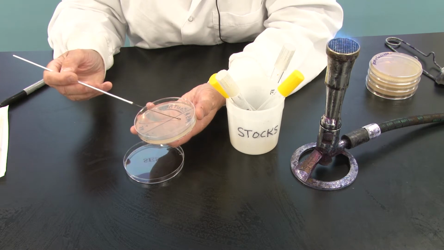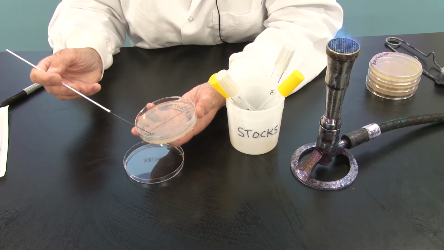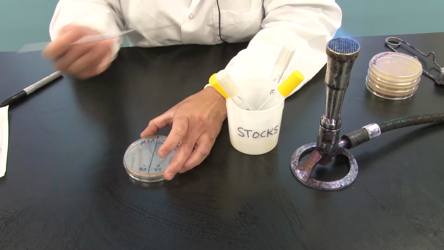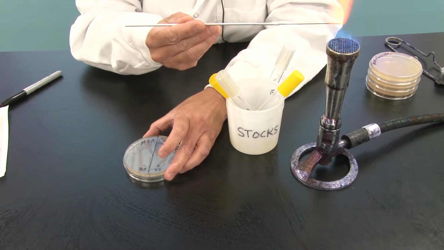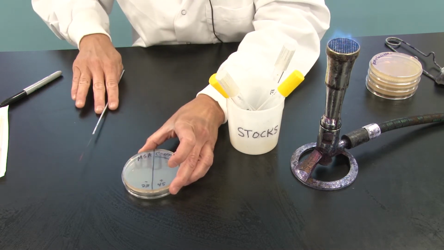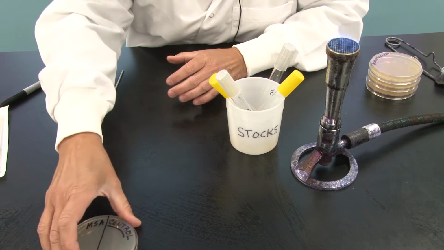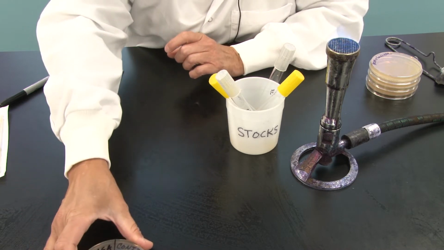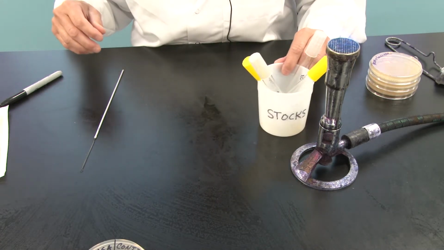I'm going to take that loopful and streak it on the other half of the plate. Turn it over, and that's done. Okay, so my control plate, I do not expect to have any growth, but we have to set that up because who knows? Maybe they can fix carbon out of the atmosphere. We are going to find out.